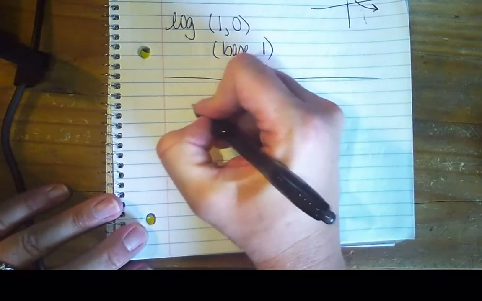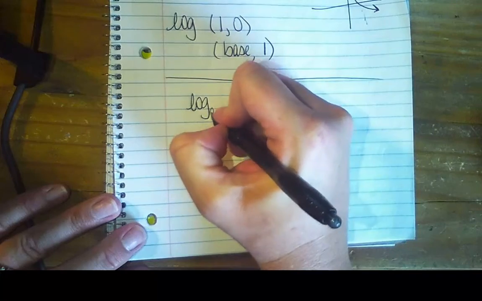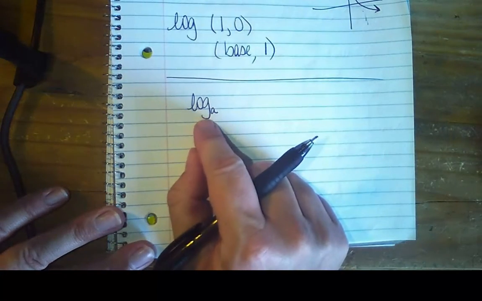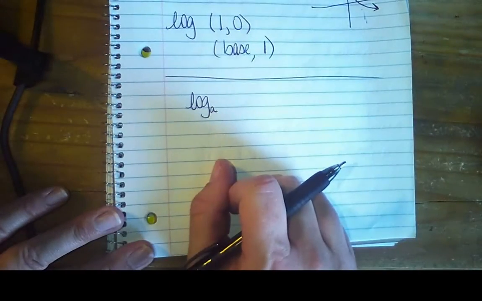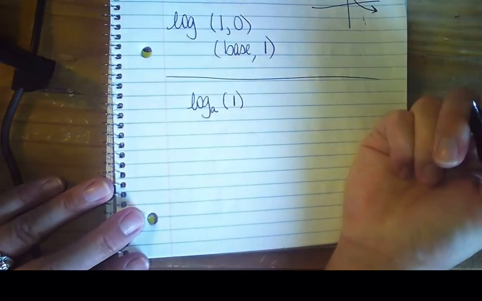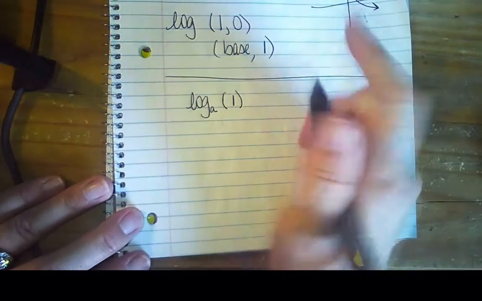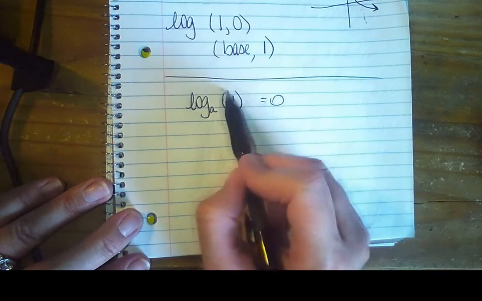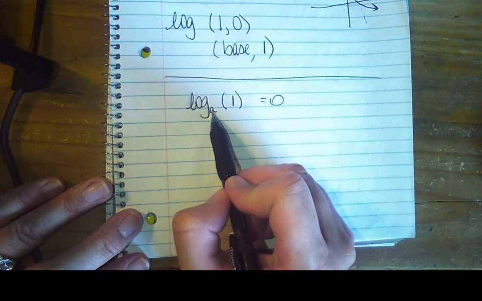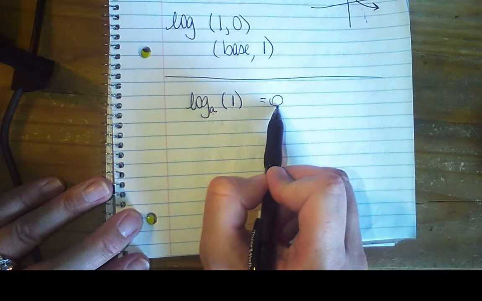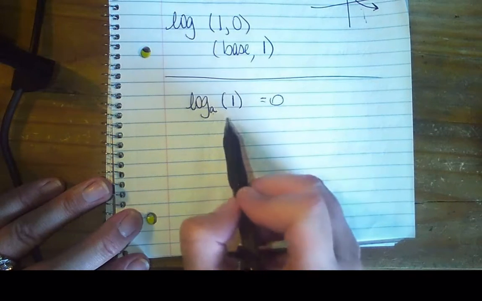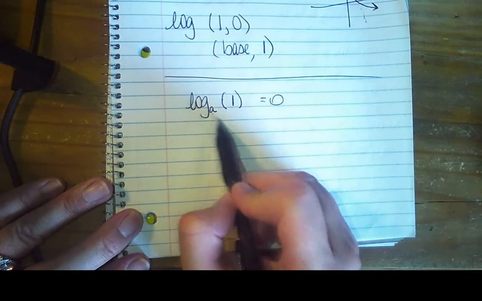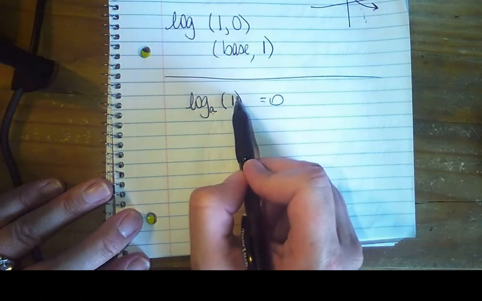So first of all, if your argument is 1, I'm just going to use log base A because I don't care what your base is. All of these rules apply. If your argument is 1, then this whole thing equals 0. Why? Because any number raised to the 0 power equals 1. So all I did was change it back into exponential.